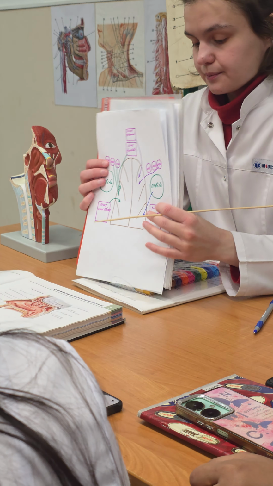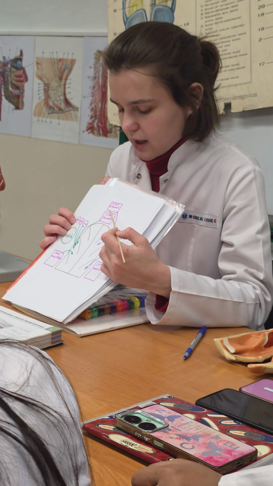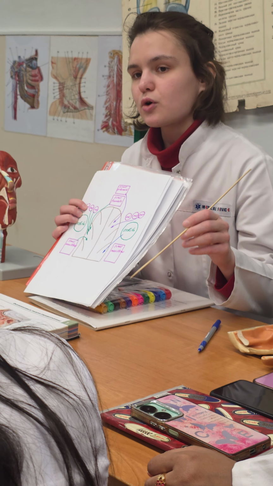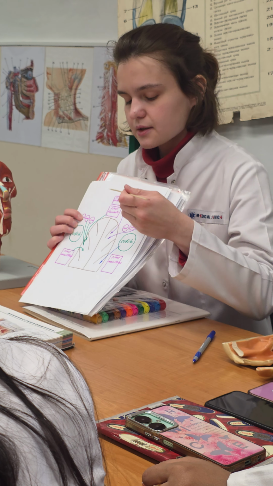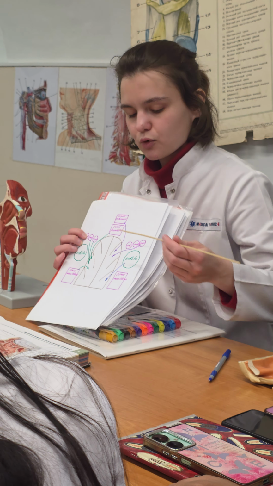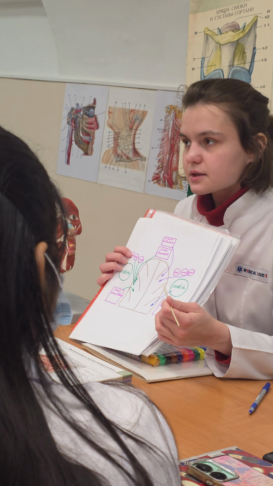The connections. Let's see. Sinus sphenoidalis and the posterior group of cells of the ethmoid bone, mind this, have a connection with the superior nasal meatus.